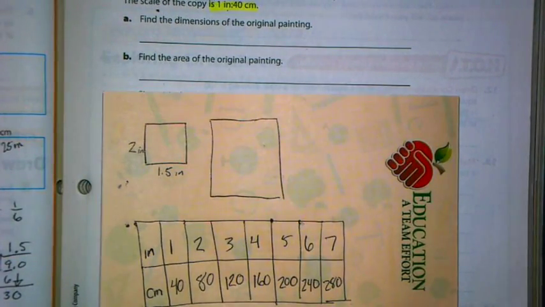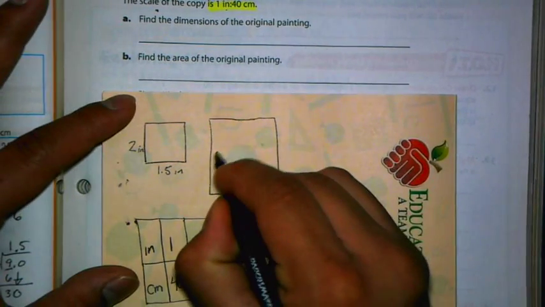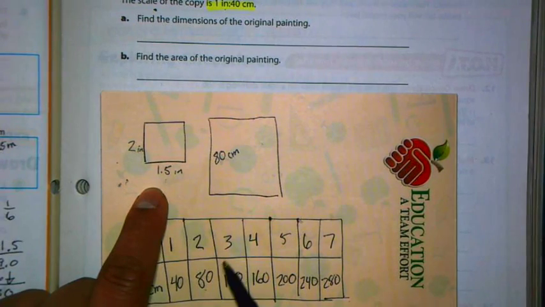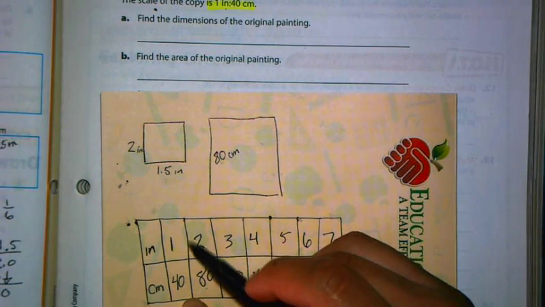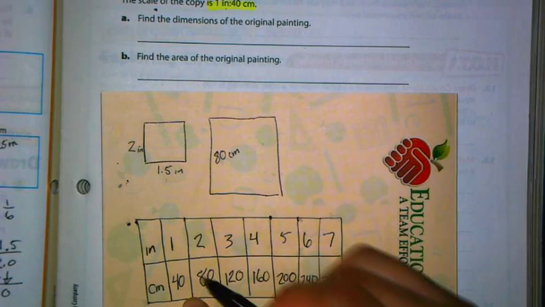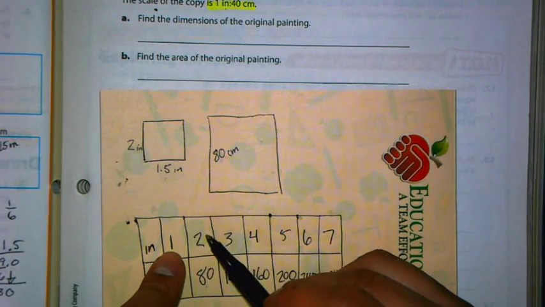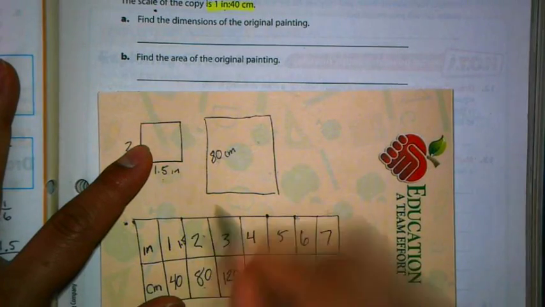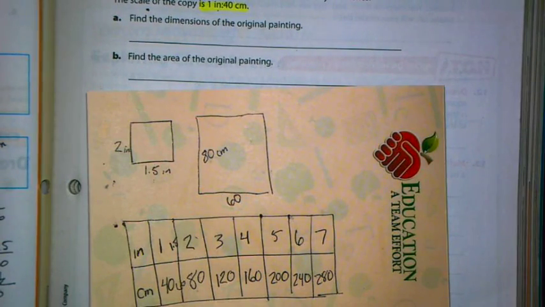So here's my inches, here's my centimeters. For every 2 inches, I'm going to have how many centimeters? 80. Look at my table. Here I have 80 centimeters. And for 1.5 inches, obviously it needs to land in the middle here, because if I would have done my table a little bit more detailed, my answer would have ended up here. So what's in the middle between 1 and 2? 1.5, right? So if 1.5 lands up here, what's in the middle of 40 and 80? 60. So then 60 would go right there. Does that make sense?